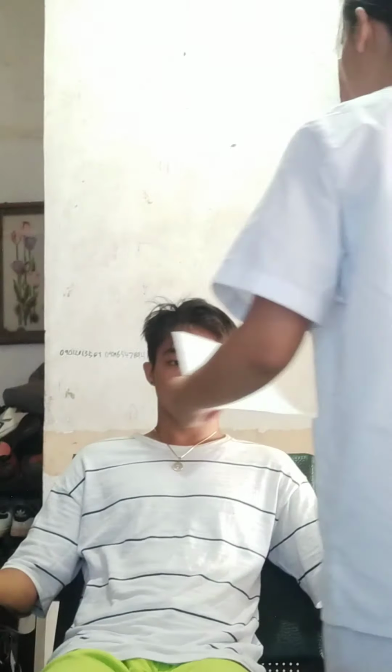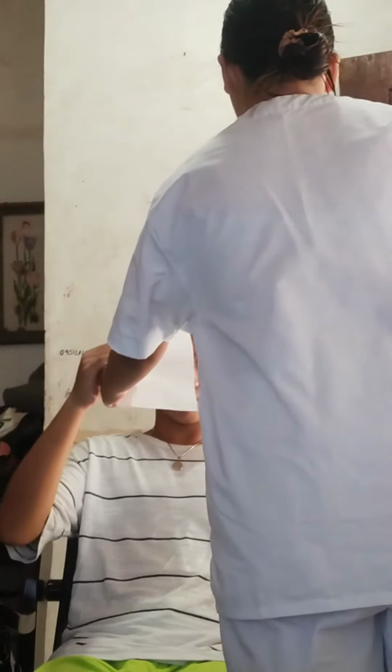After that, we'll be checking the corneal reflex, and then checking the direct and indirect pupillary response. I already performed it, and after that, we will be checking the eye muscle movement using the cover and uncover patch test. So sir, can you hold this? I will be holding this.